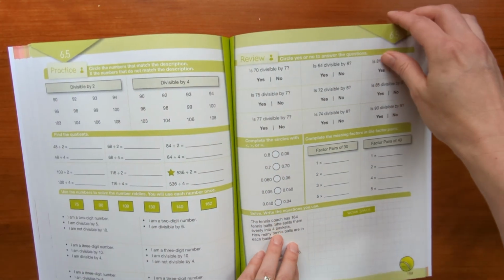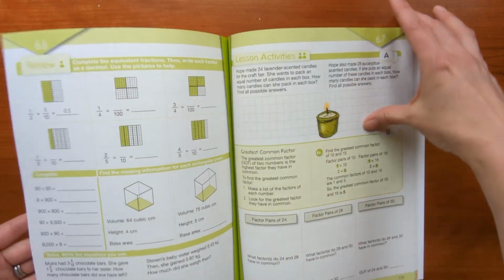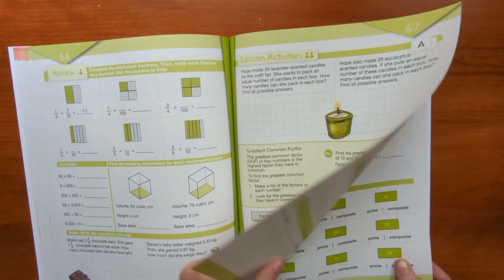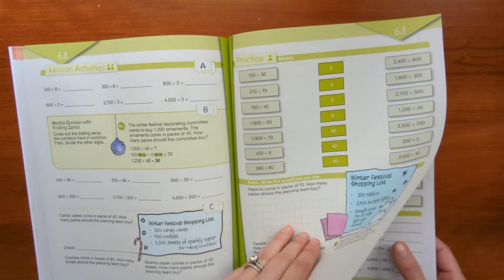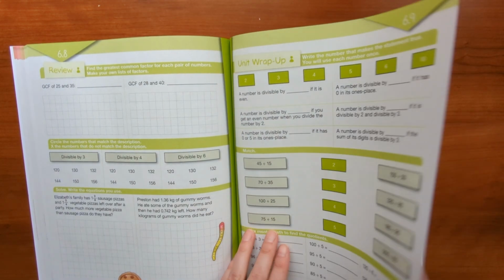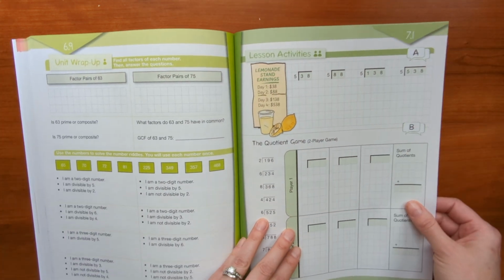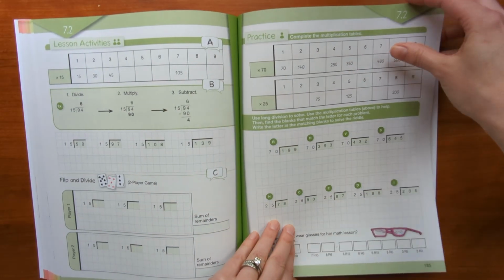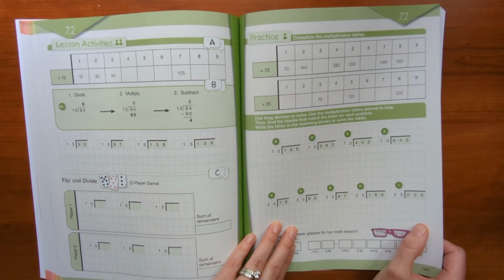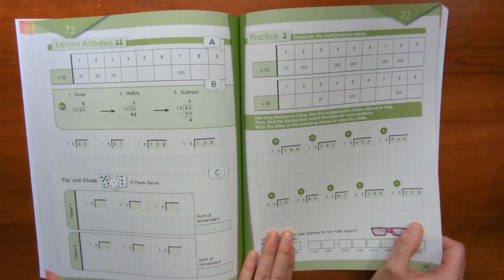And you'll see throughout the book there's quite a few games. A lot of them are two-person games similar to the ones that you played with your child in earlier grades, but there's also some one-player games here in 5th grade math so that your child has a chance to do some games on their own and to be more independent with them.